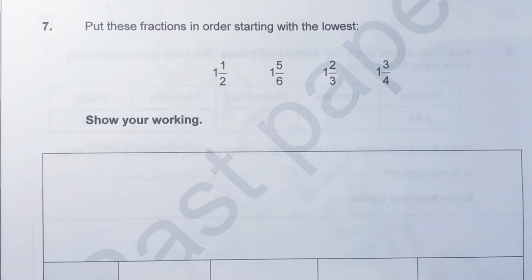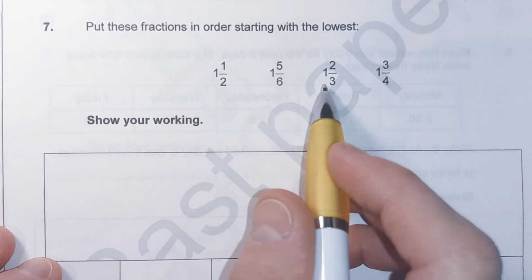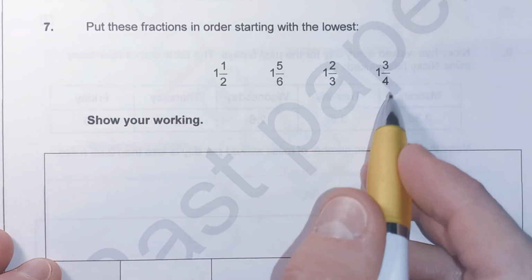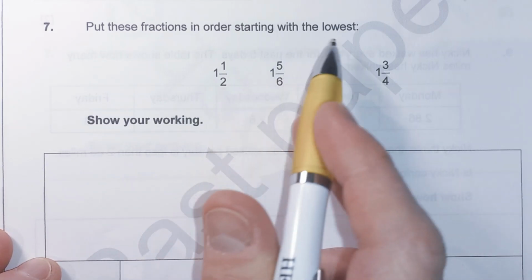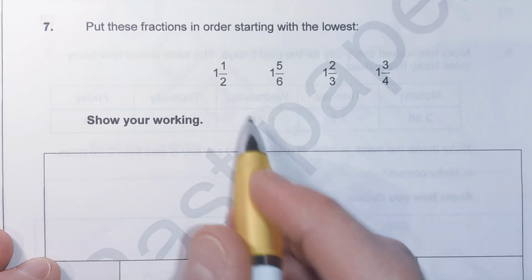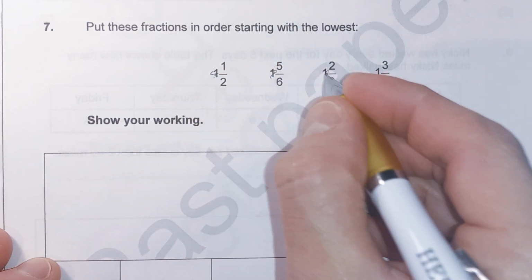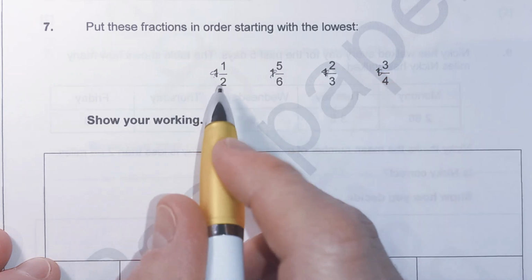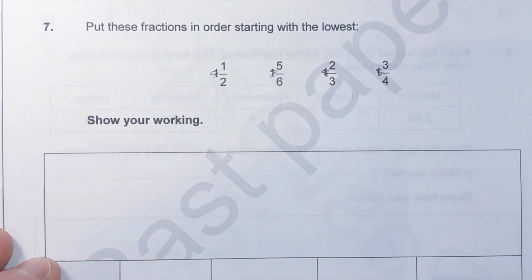Question 7. Put these fractions in order starting with the lowest. We've got 1.5, 1 5/6, 1 2/3, 1 3/4. So I'm actually going to do it in the opposite order. I think it's easier to say, well, which is the biggest fraction? And because they all start with a 1, I'm going to ignore the 1. And we're just comparing the fractions. Well, which is the biggest fraction? Well, 5/6 is going to be the biggest.